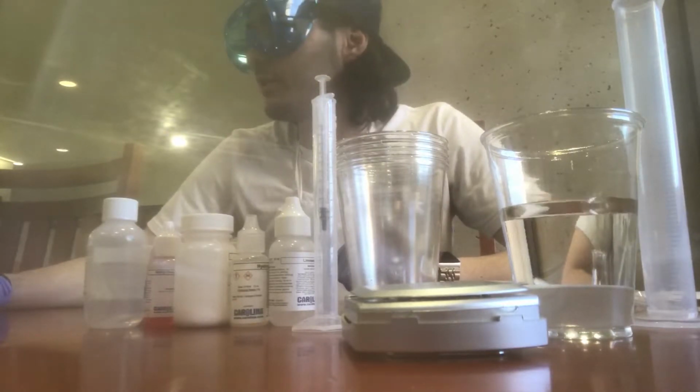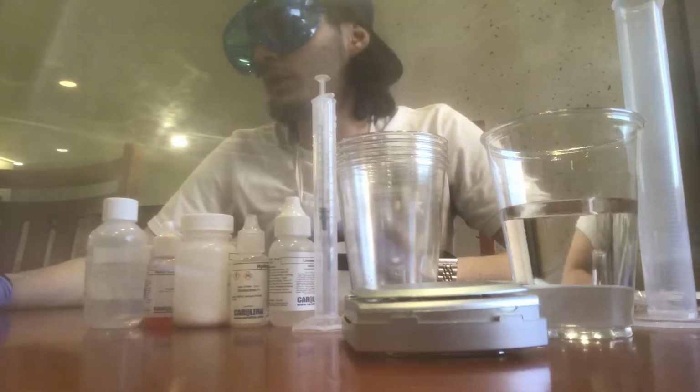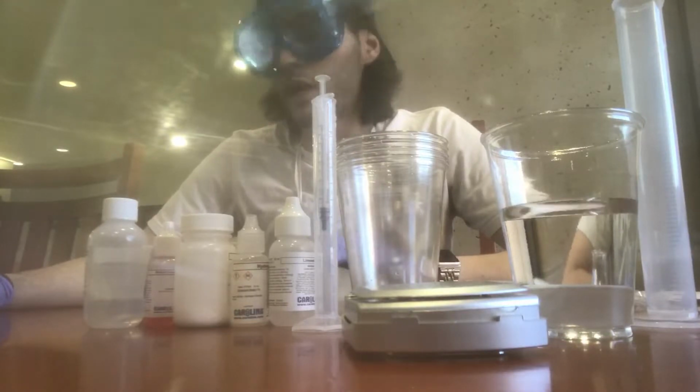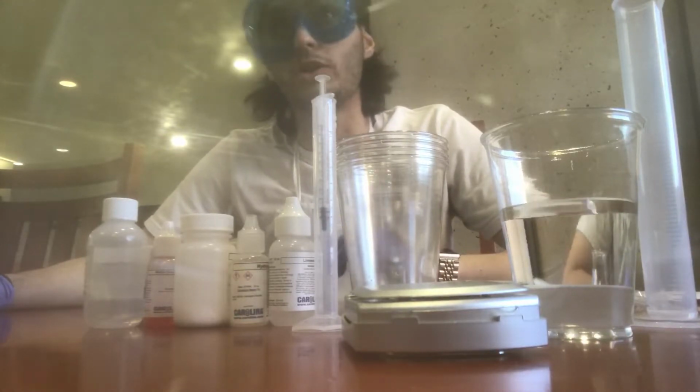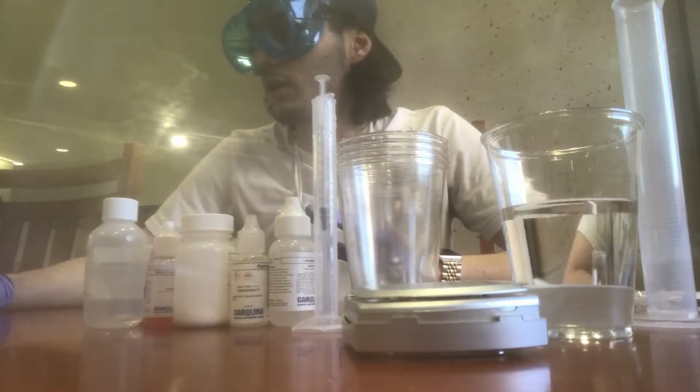So let's go ahead and dive into the experiment. As I always like to say, before you do any experiment, it's always good to look at the reason, the background, and the overview of why you're doing the experiment. Not only does it help when you're doing the experiment, but it's also just good to know stuff.